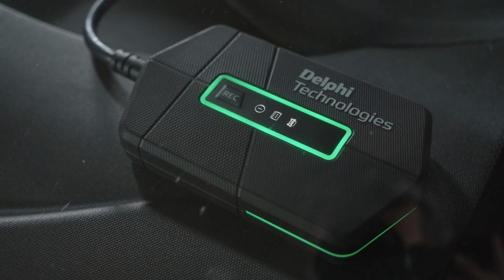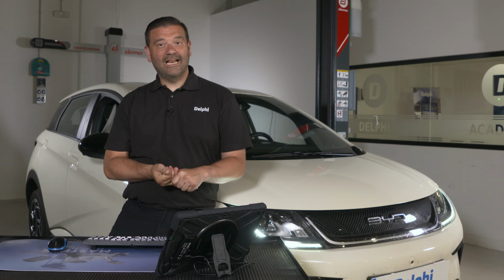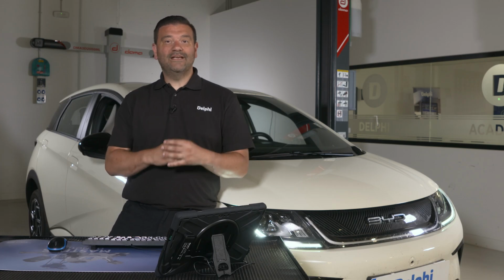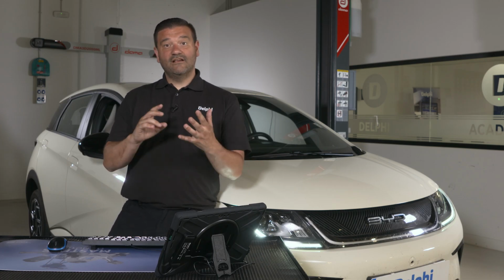Let's set the scene. DS Cloud is Delphi's automated cloud service, which backs up everything that goes on in your diagnostic tool. How does it work? Whenever you're using your Delphi tool, everything that you do is being backed up to the cloud. This is fault codes, live data, calibrations, activations, everything.